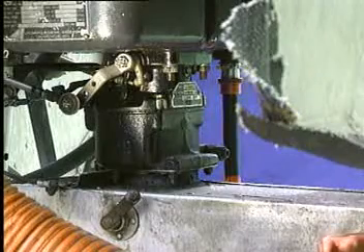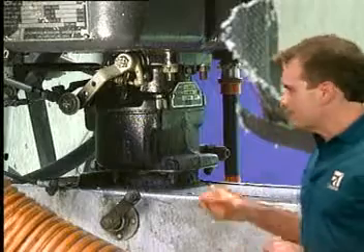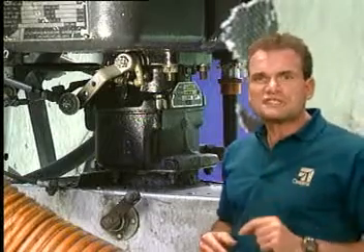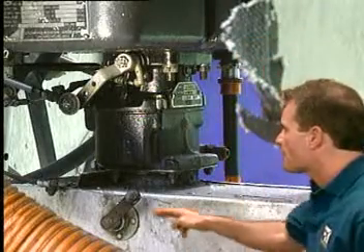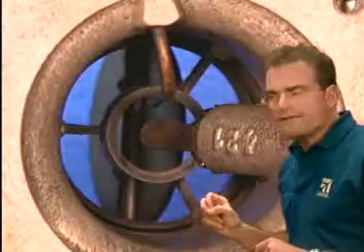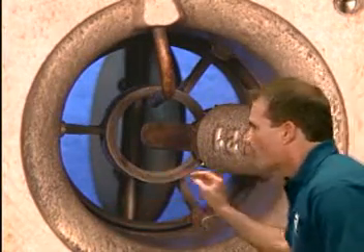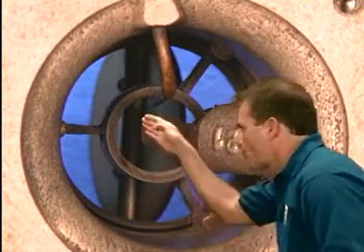Now, Skyhawks before this latest model used a carburetor to mix the fuel and air. A carburetor is a relatively simple system that works quite well, but under certain conditions is prone to internal icing. Outside air comes into the carburetor intake. Then the air passes through this venturi, or narrow passageway, in the carburetor.